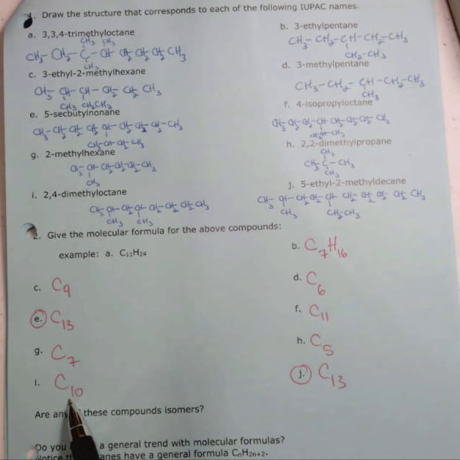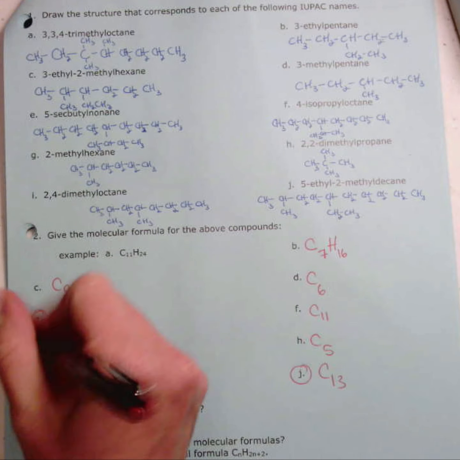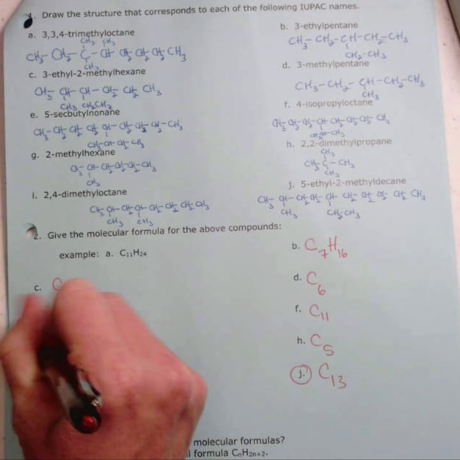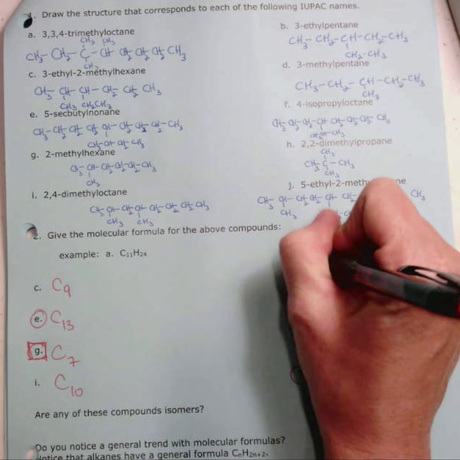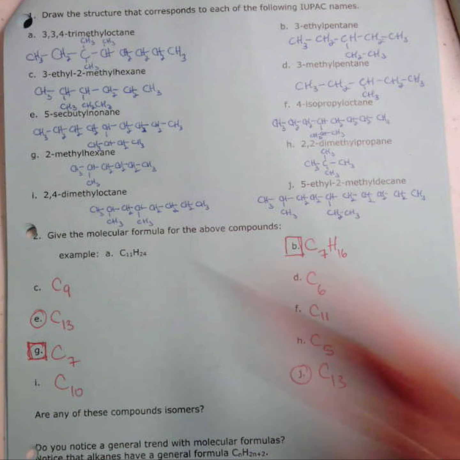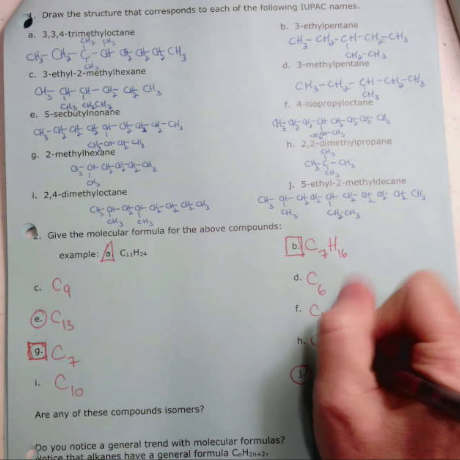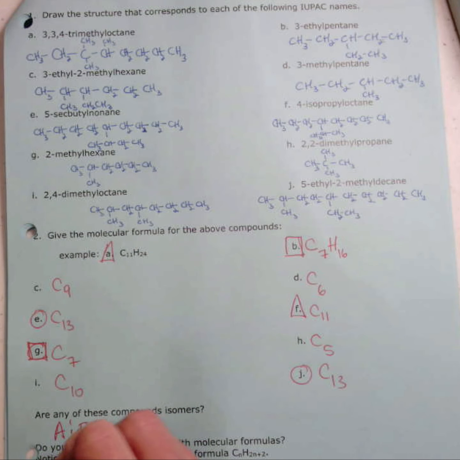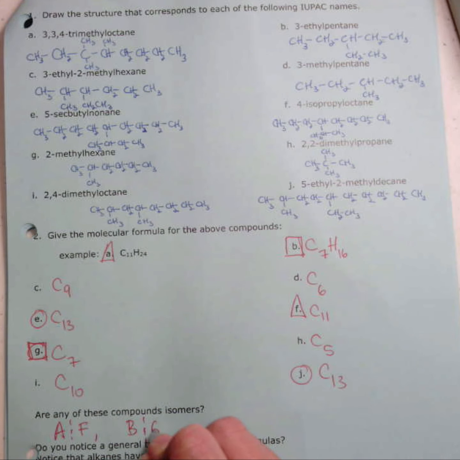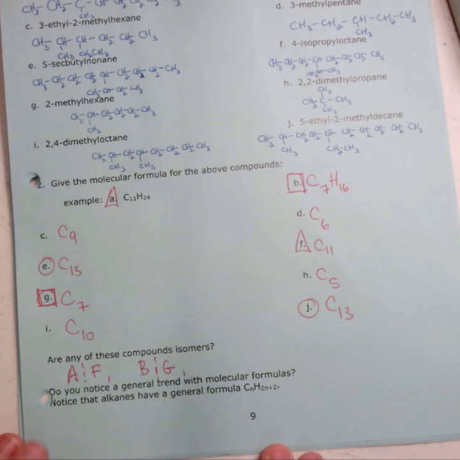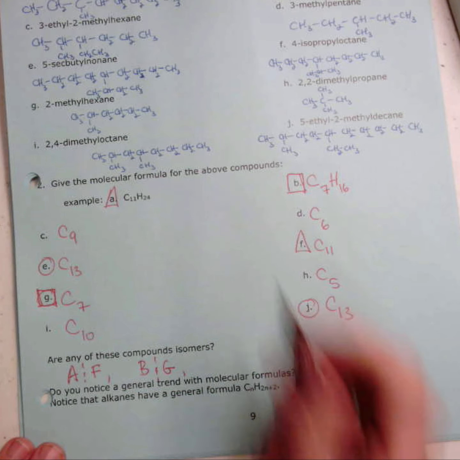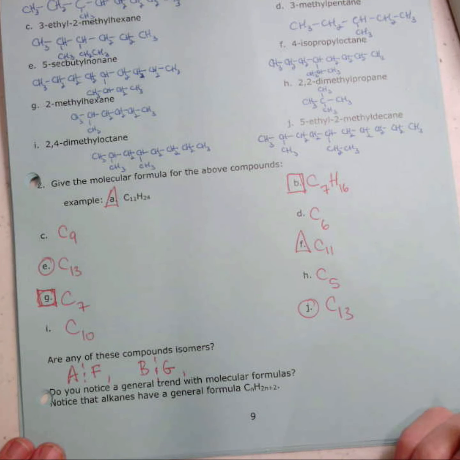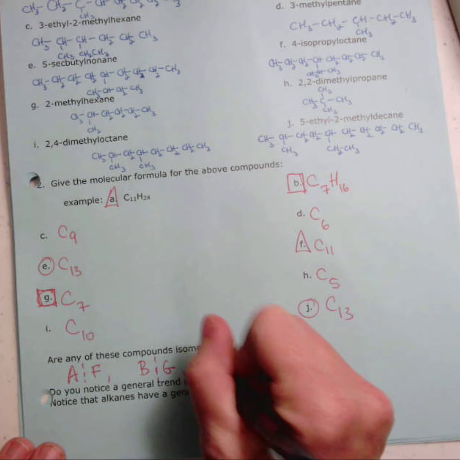C7, G, sorry, I'm going to do a different symbol, square. And then C11. So it looks like A and F, B and G, and then E and J. Sorry, ignore that.